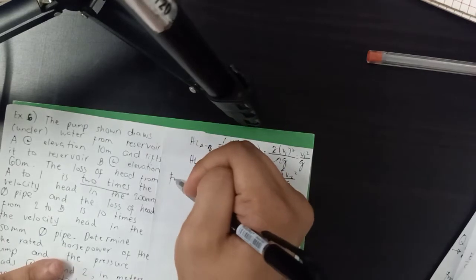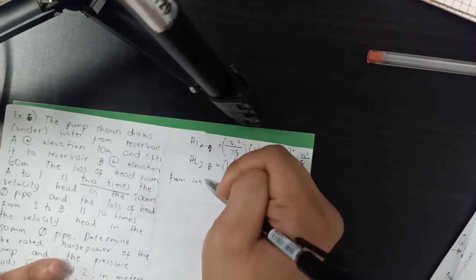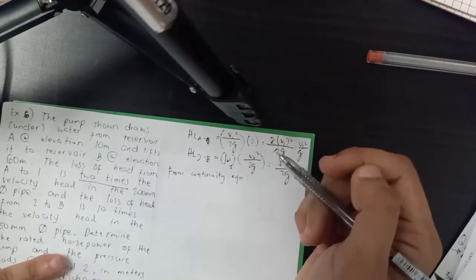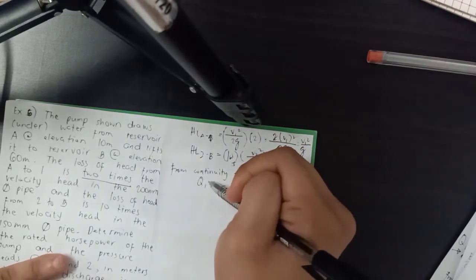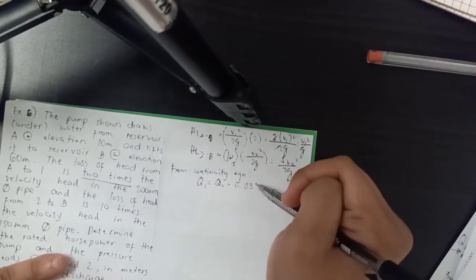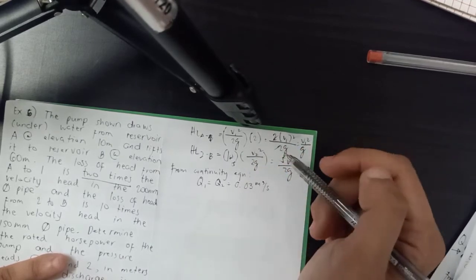So from the continuity equation, Q sub 1 equals Q sub 2, which is 0.03 cubic meter per second.